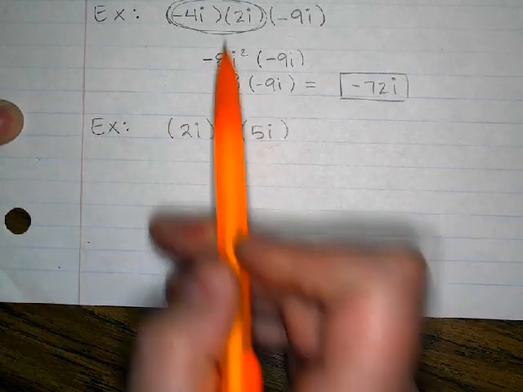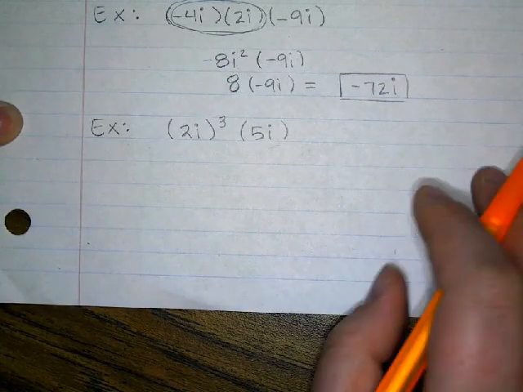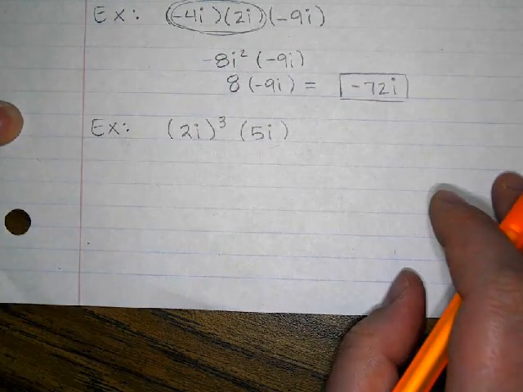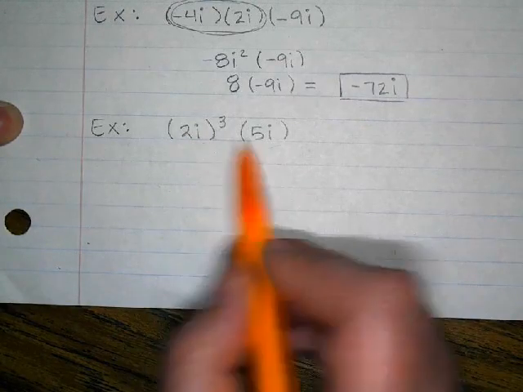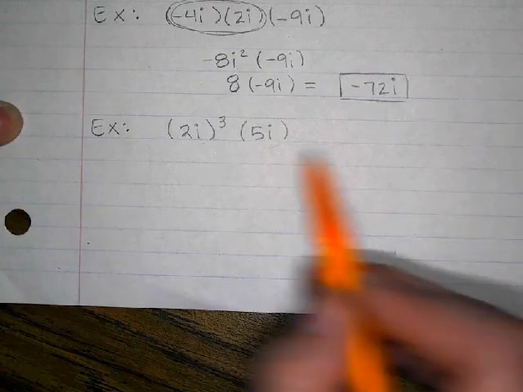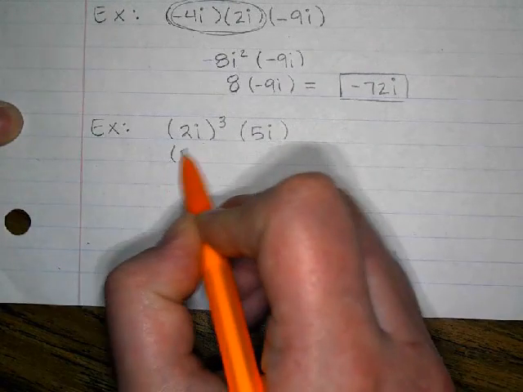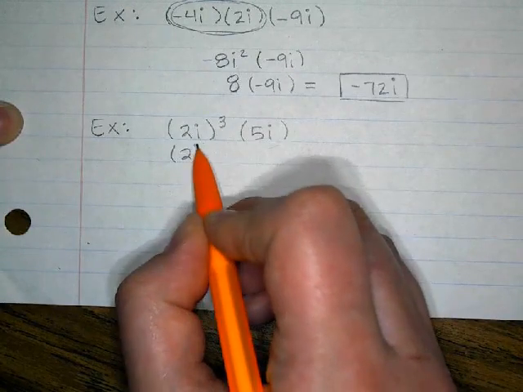I got a question. Can we just save the 3 for later and then take the 2 and the 5 and put them together and then put the 3 back? So we could do that. You're saying deal with the numbers first and then save the i's? So do 2i times 5i and then bring in the 3. Well, the 3 means that it's 2i times 2i times 2i. That's what the 3 means.